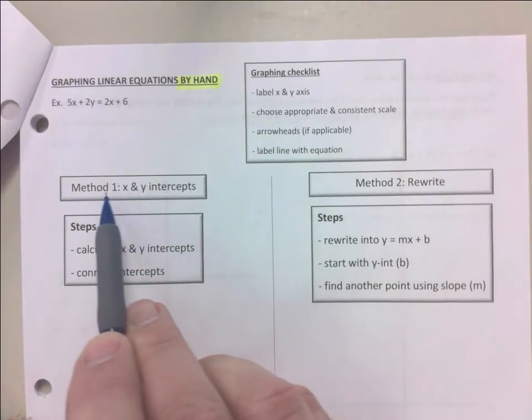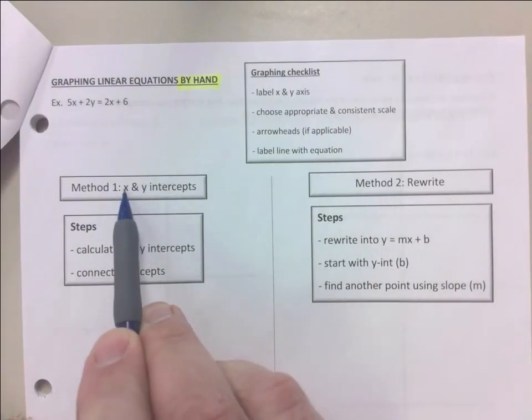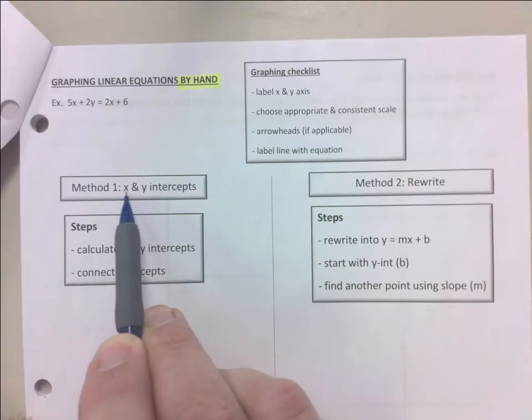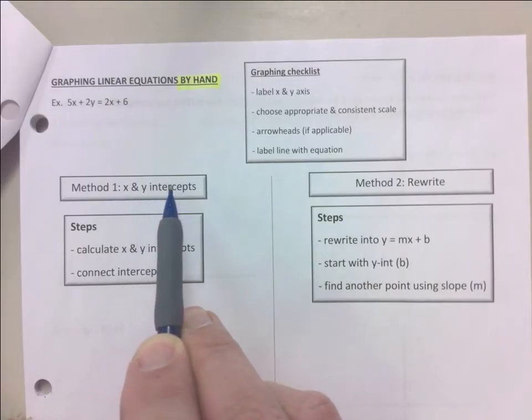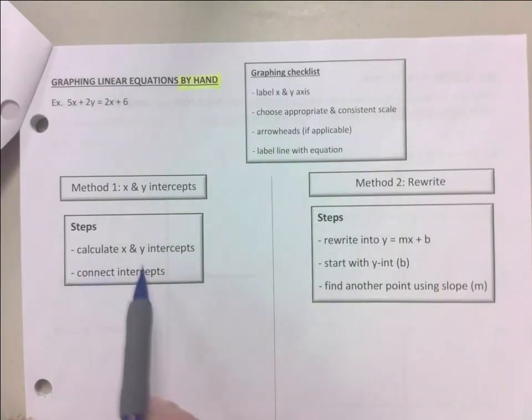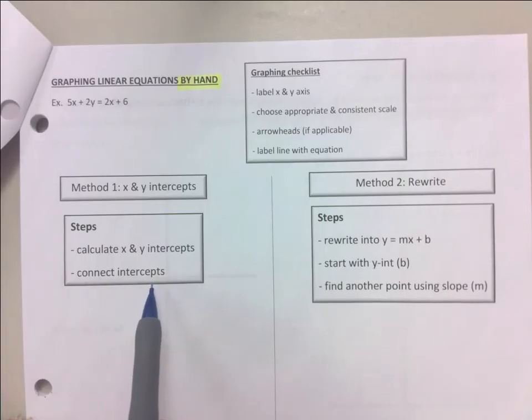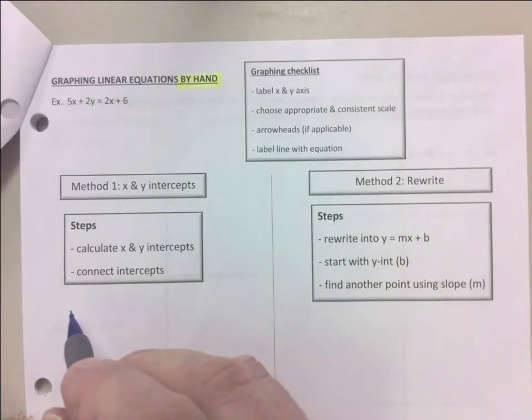So we're gonna do 2 different methods. This is my preferred method of graphing: finding the x and the y intercepts. We'll just calculate the x and the y intercepts and then connect those 2 intercepts, and that's our line.